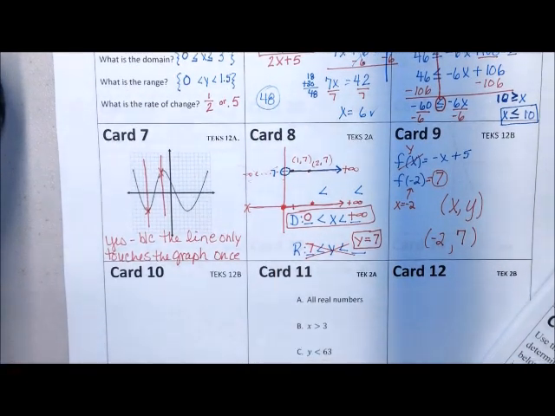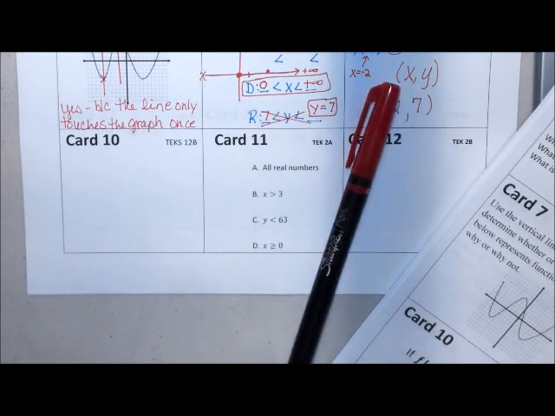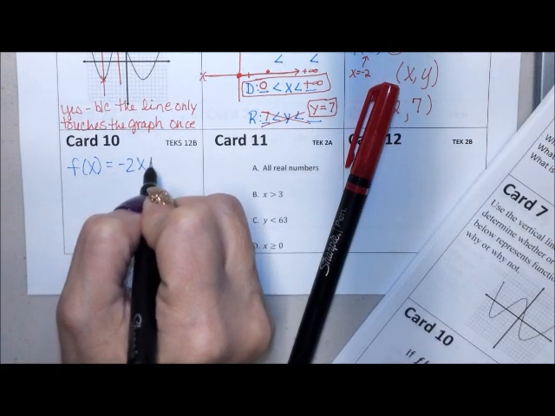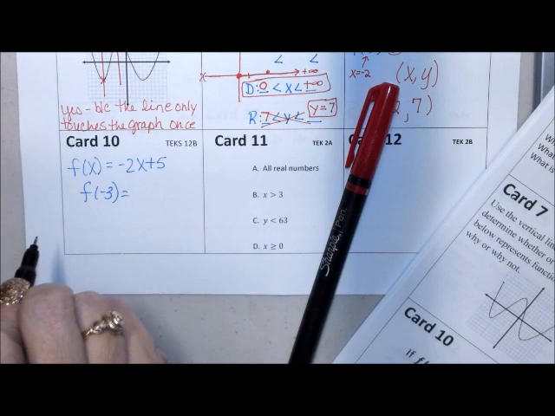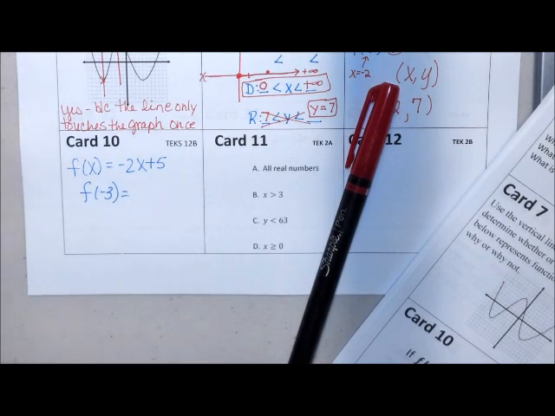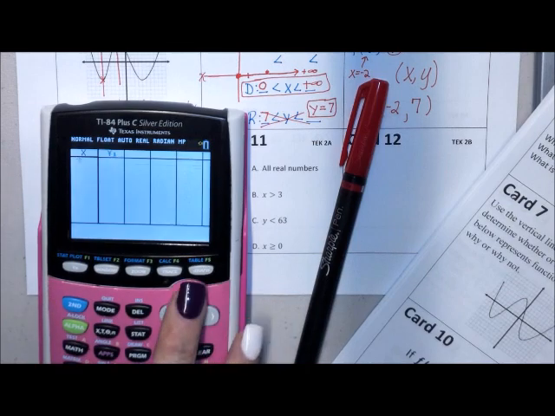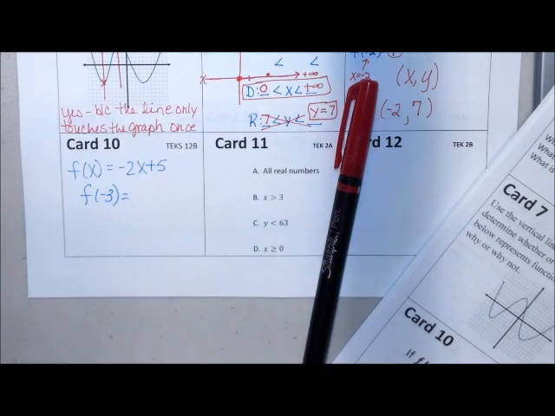All right, let's look at number 10. Number 10, we have f of x equals negative 2x plus 5. And this time we want to find f of negative 3. I'm going to let you do that and finish that one out. Y equals, you're going to put it in your calculator, negative 2x plus 5. Second table. In case you don't have a calculator and doing this at home. Second table. I'm going to leave that there with you to figure out your answer.